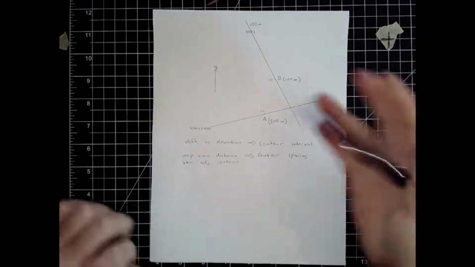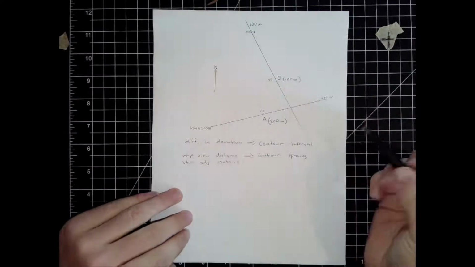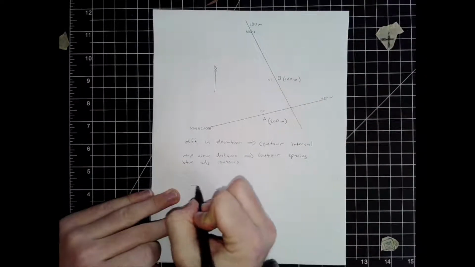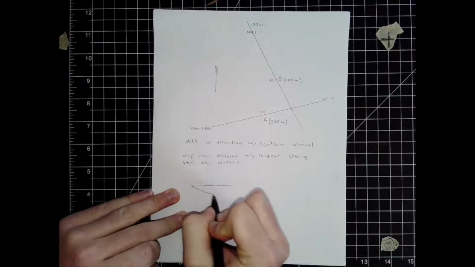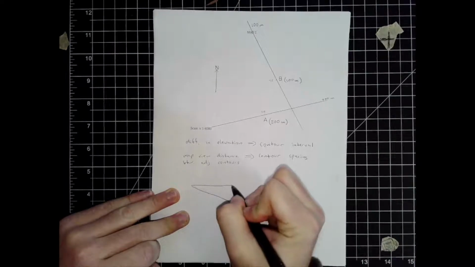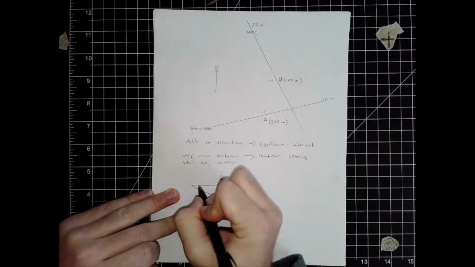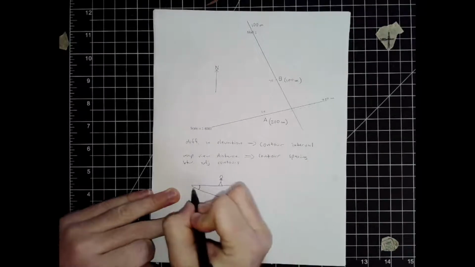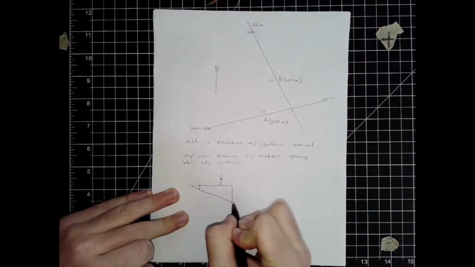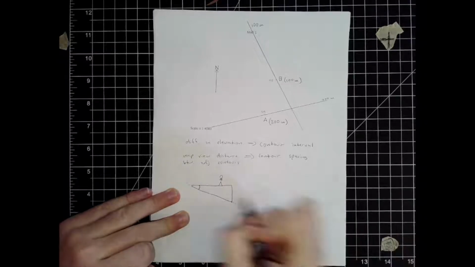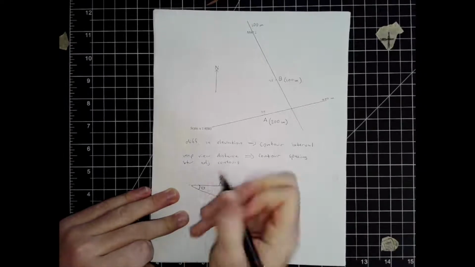So if we cut a triangle across our structure contours by looking in cross-section, the dip of our unit, or our bed in this case, is given by theta here.